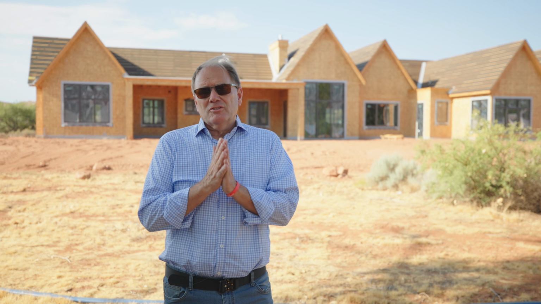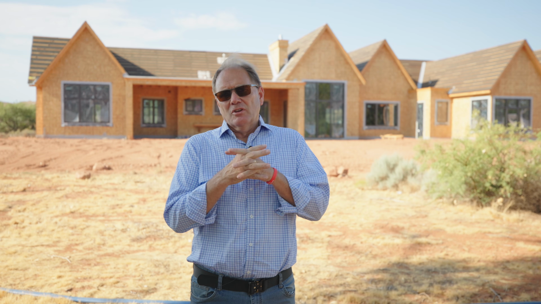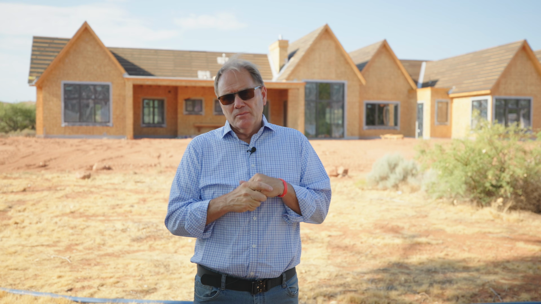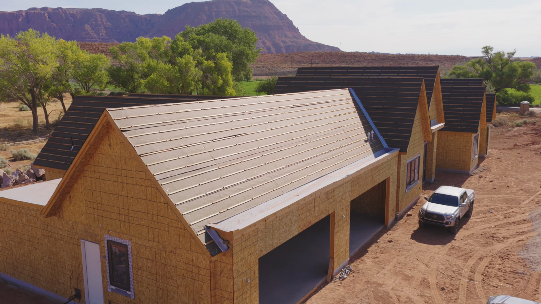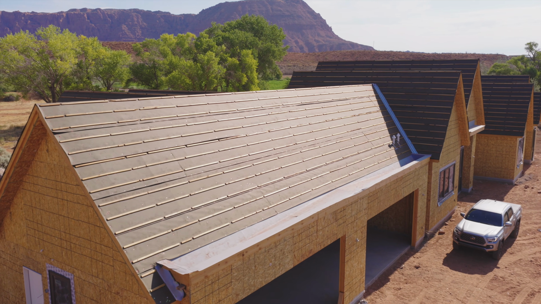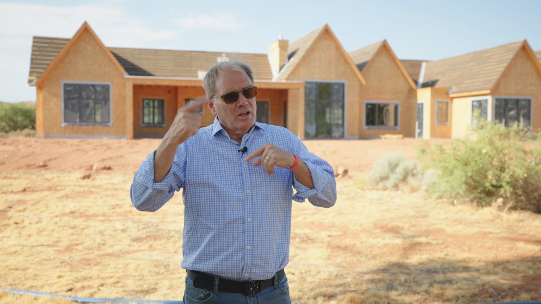Okay, we're outside, and I just want to talk about a couple of small, simple principles to help you control your cost per square foot, all right? Beginning with the roof line. If you go over a 7/12 pitch, you're going to increase your labor costs, and you're not knowing that.